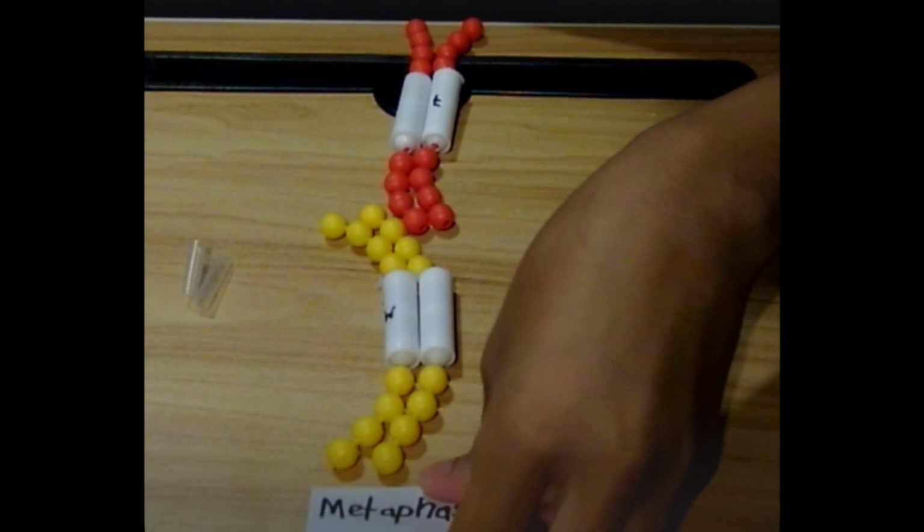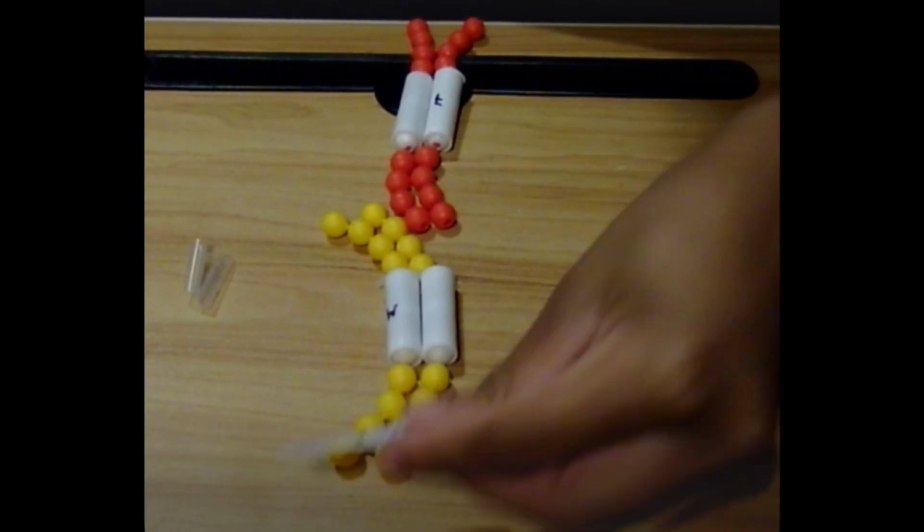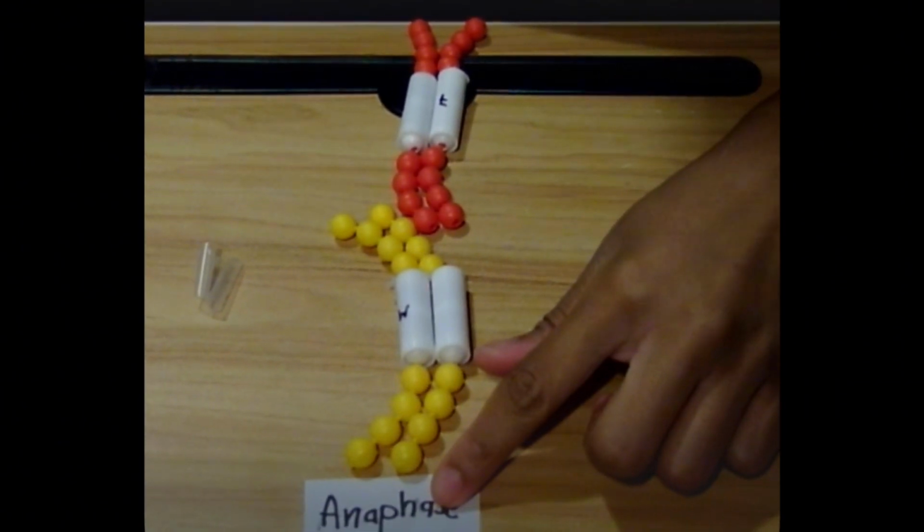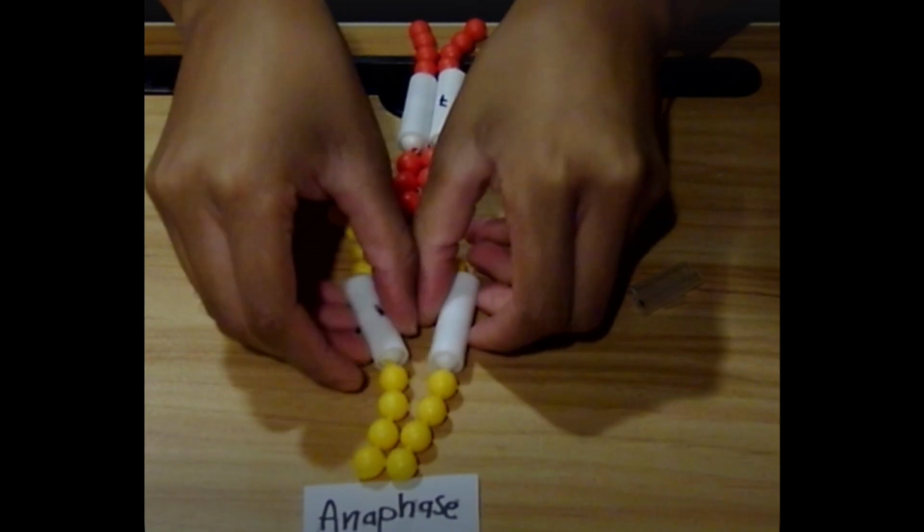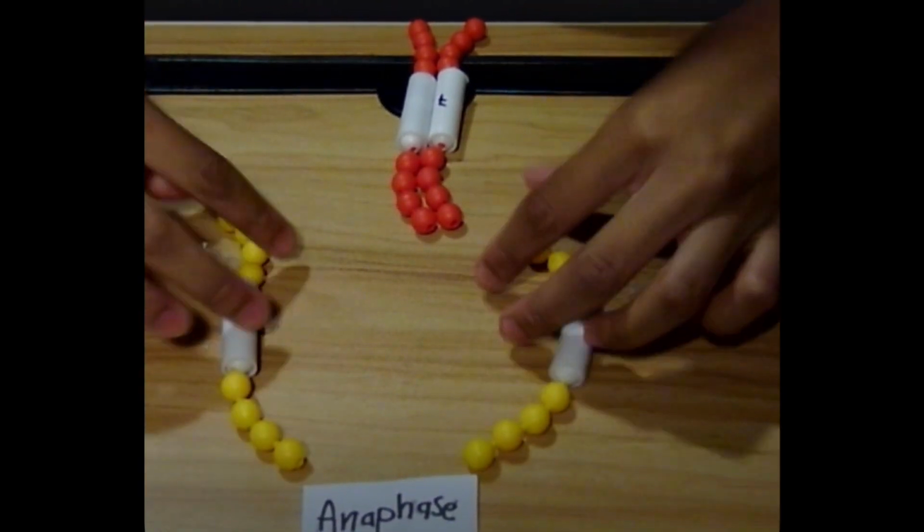Next is anaphase. This is when sister chromatids separate and are pulled towards opposite poles. Each separated chromatid is now considered an individual chromosome.